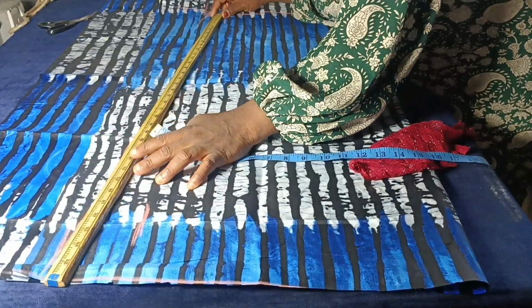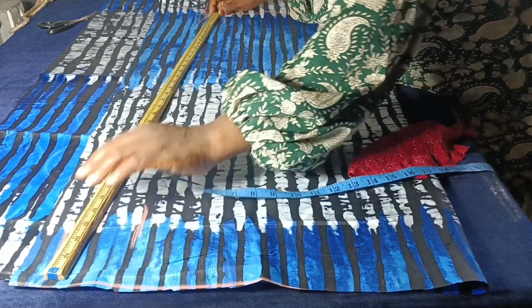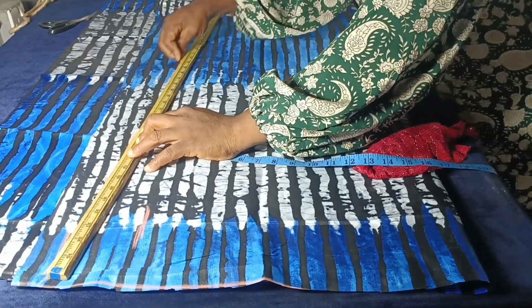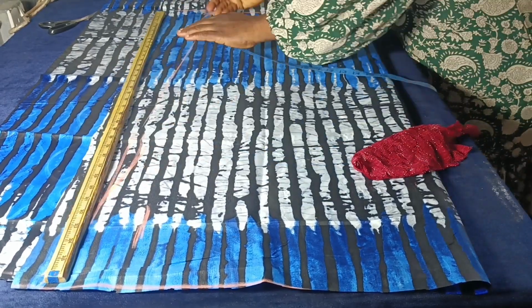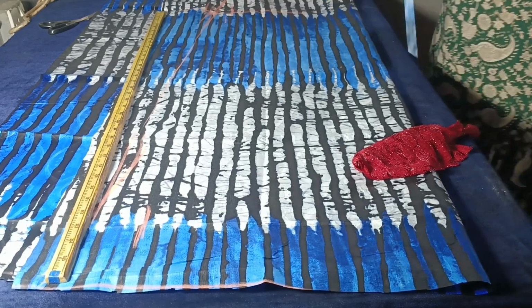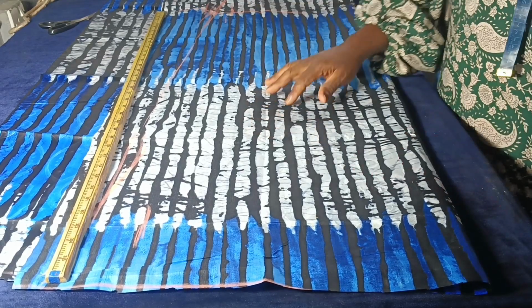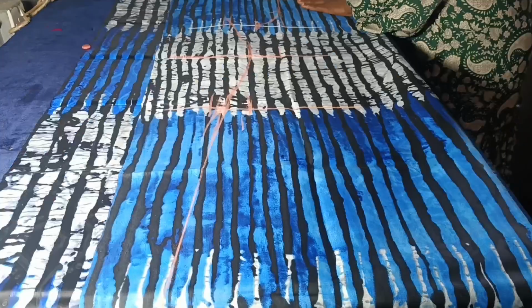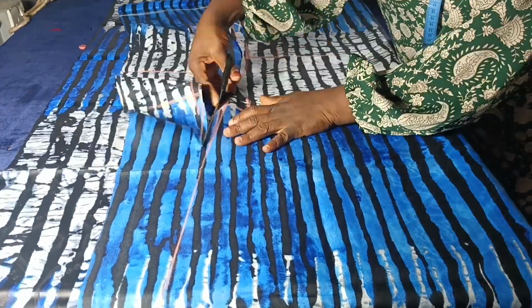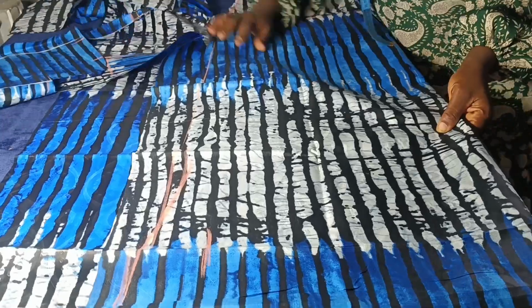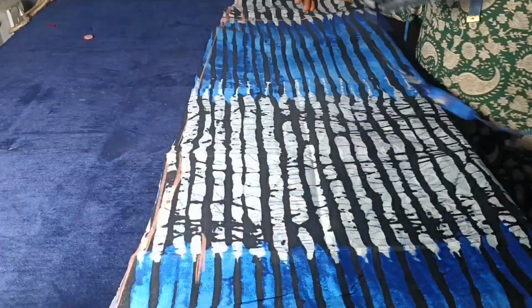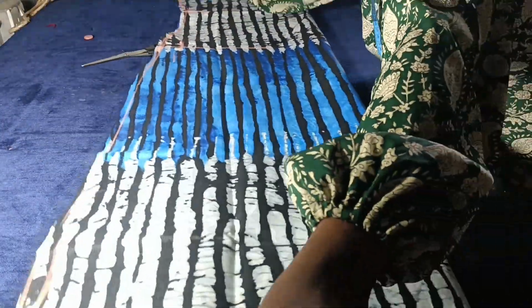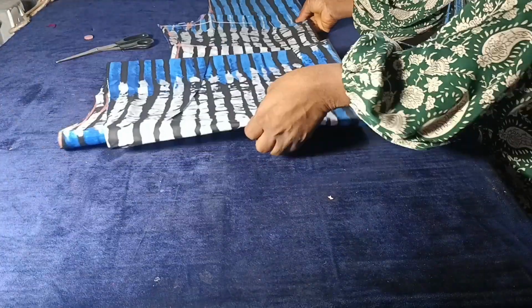Using your ruler, you can just go ahead and join the line like that. You can see the way I'm doing it in a slanting manner. So just slant it like that, like an A-line dress. If you don't want it to be an A-line, you can leave it straight. As long as you can work with it, add some allowance to it to make it free. So this is it for the front after cutting it out.